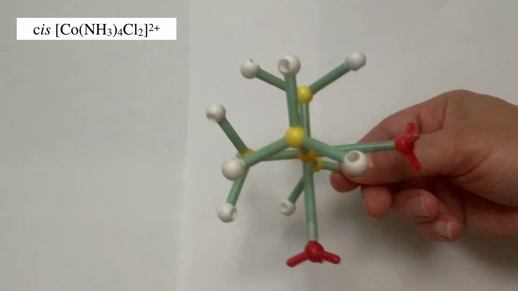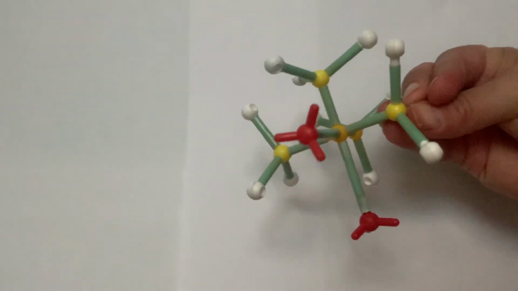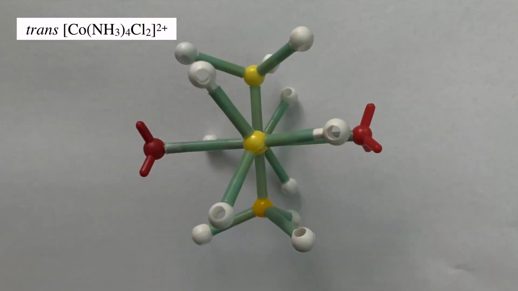So we will now look at some still images of both the trans and the cis isomers. Here is a picture of the trans case for our octahedral geometry. The 2 chloride ligands are directly across from each other, 180 degrees apart. And then the other 4 ligands are the ammonia ligands. Please feel free to pause the video to draw this structure.